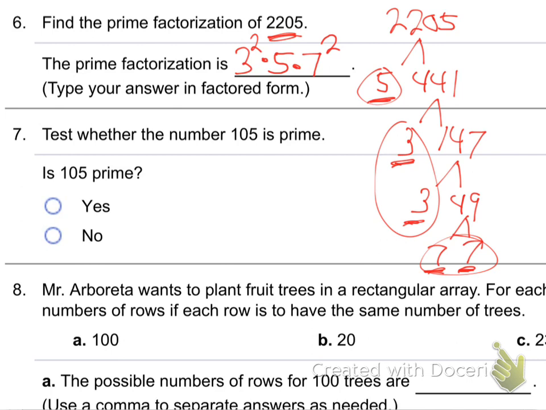All right, let's try the next one. Test whether 105 is prime. Now that's a silly question. It ends in a 5, so of course not.